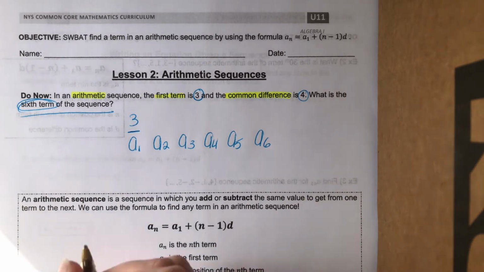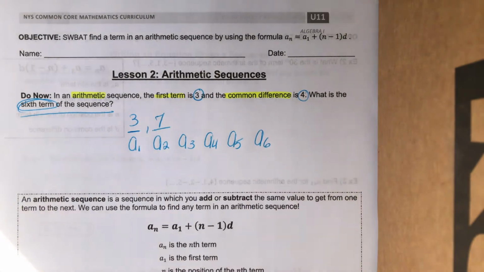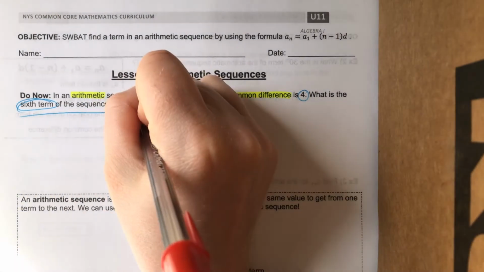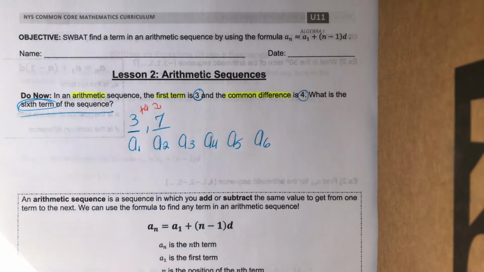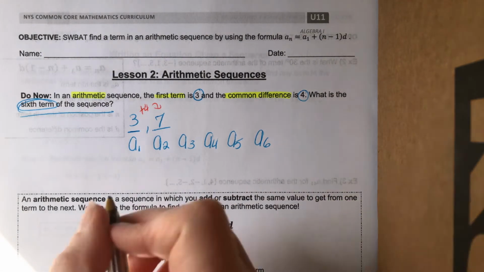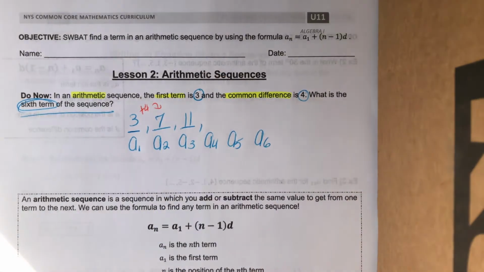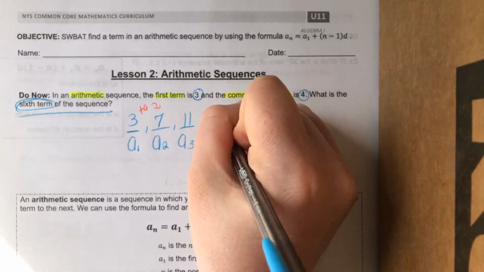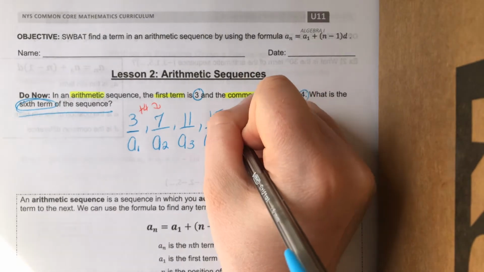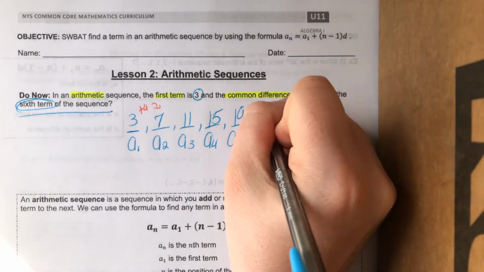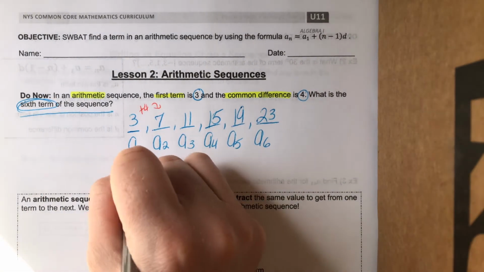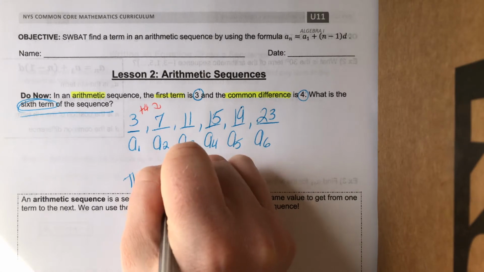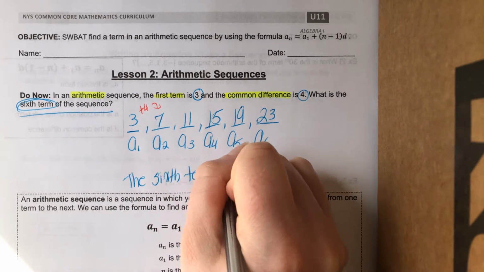So I know that 3 plus 4 is 7. I'm just going to write that just for a little bit of notes. 3 plus 4 is 7, right? So I'm just going to keep adding 4 each time since that's the difference between each number. 7 plus 4 is 11. 11 plus 4 is 15. 15 plus 4 is 19. And 19 plus 4 is 23. So when it asks me what's the 6th term, I know that the 6th term is going to be 23.